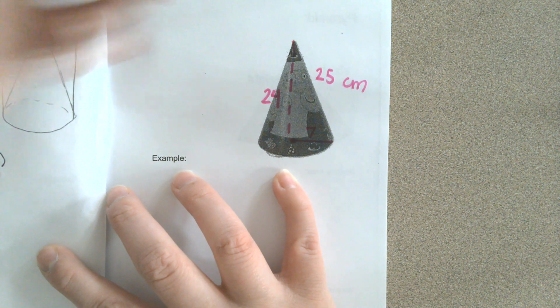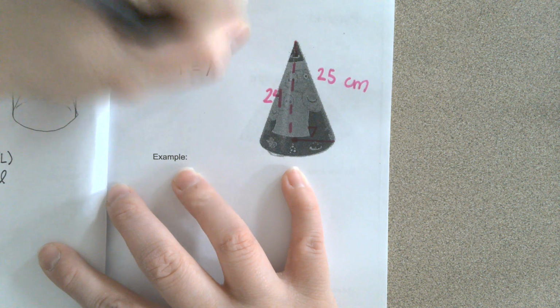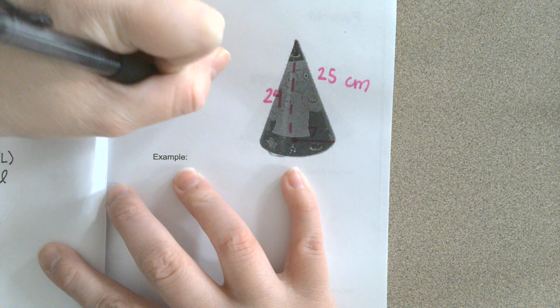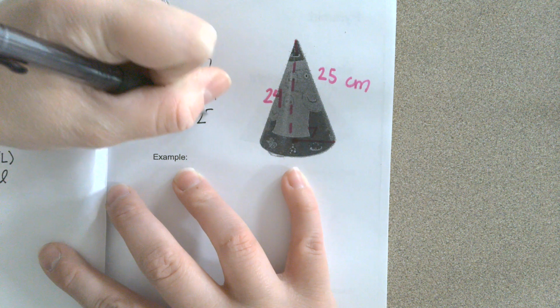I will write those out again on the side just in case you're having trouble seeing it. R is 7, H is 24, L is 25.